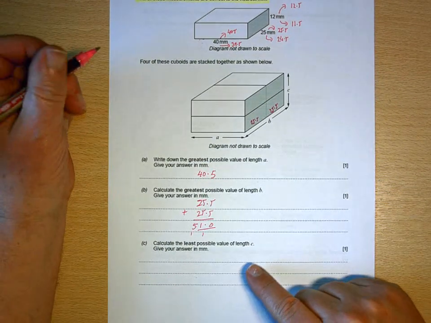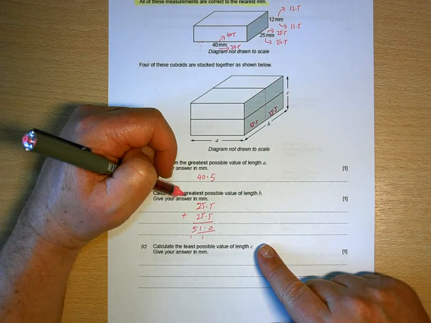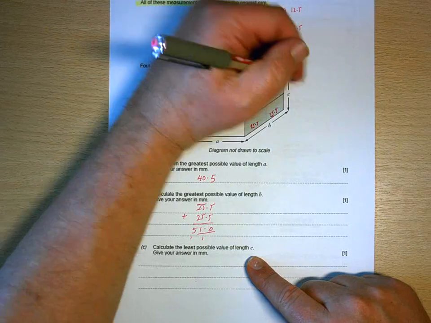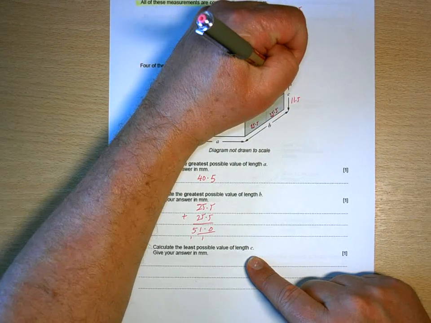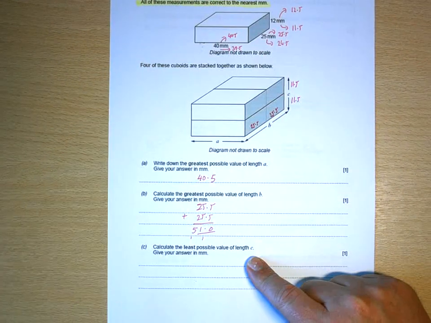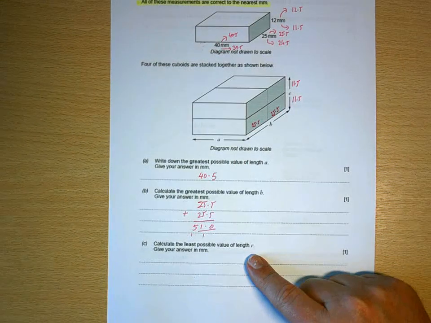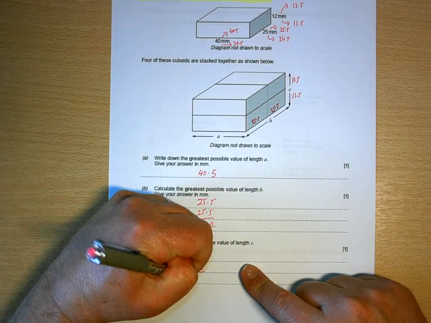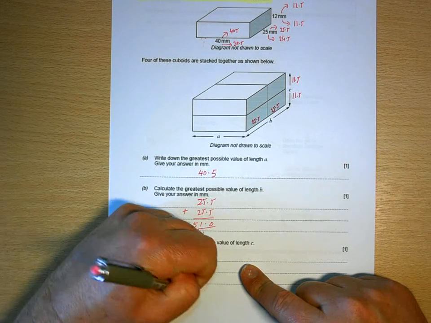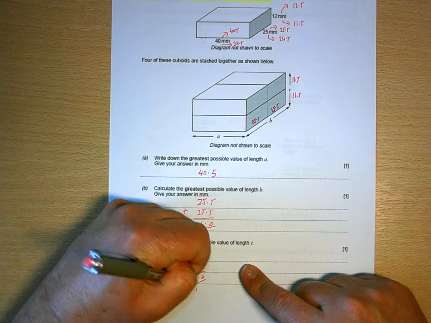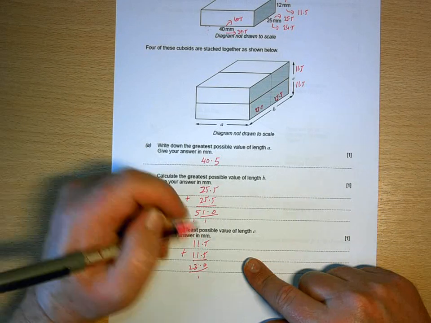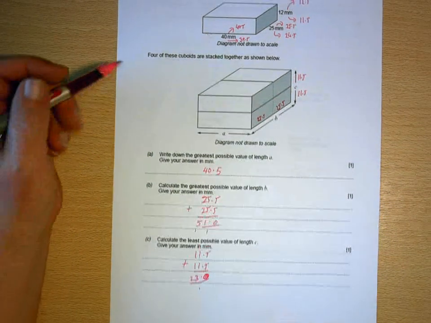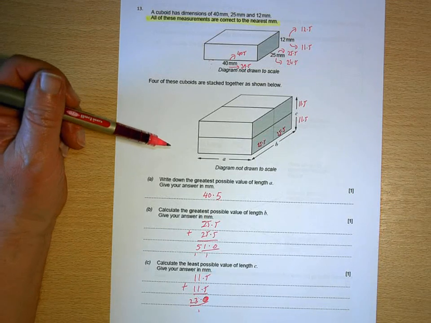And for the least possible value of C, that means you want the height of this box to be as small as possible, which would be 11.5 and 11.5. So that would be 23 millimeters. Okay, so that's a really easy question once you spot that.